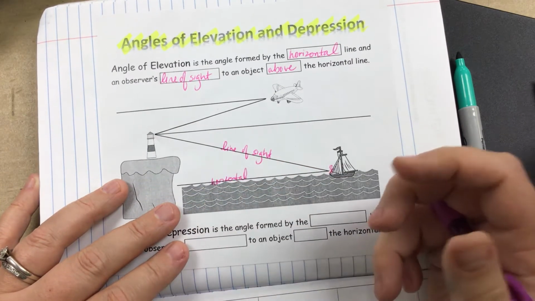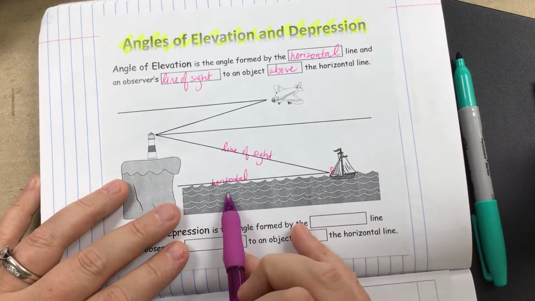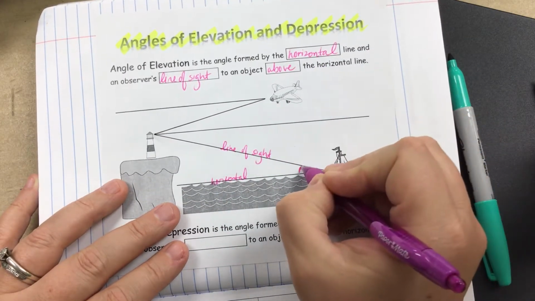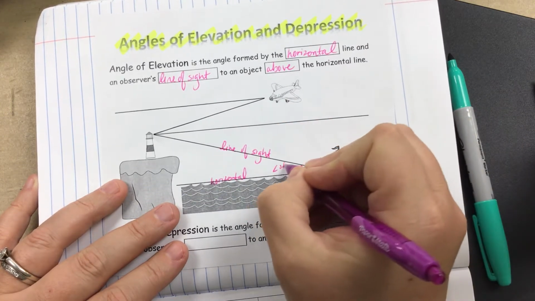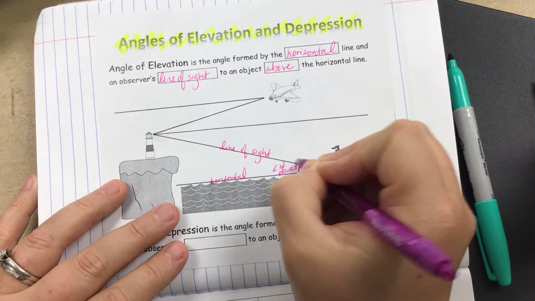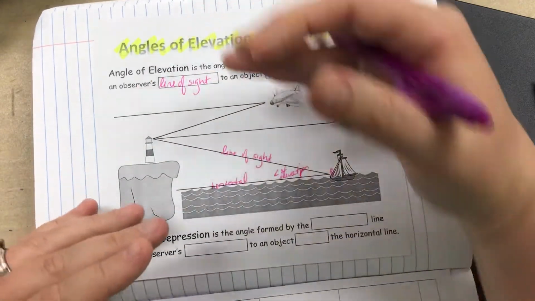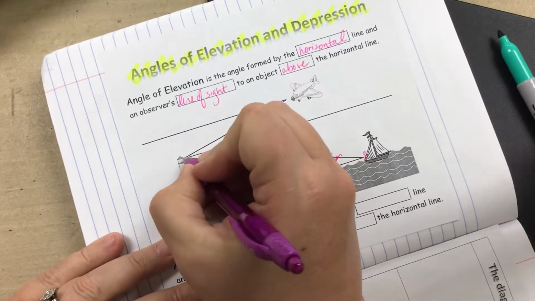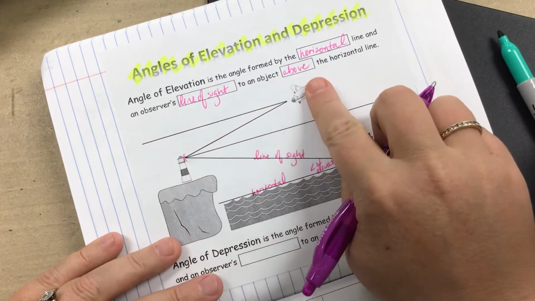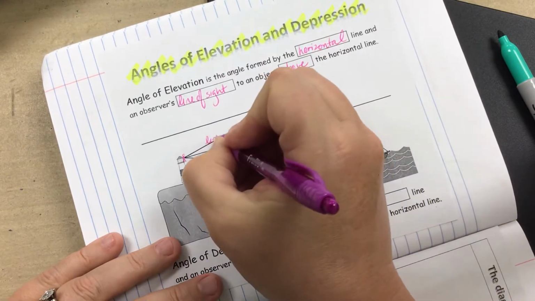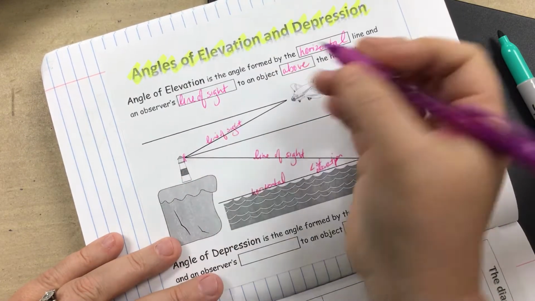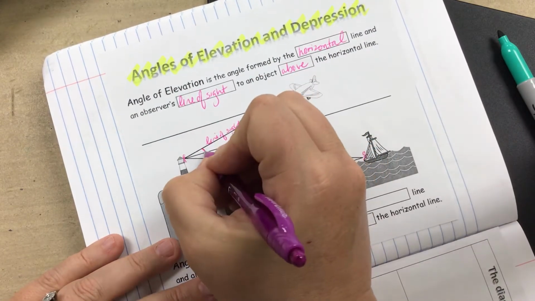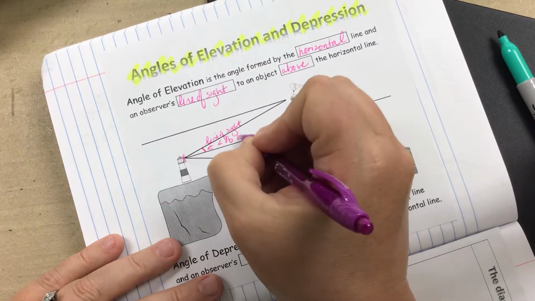So again, an angle of elevation is the angle formed with the horizontal and the observer's line of sight, and it's above the horizontal. So this angle here would be an angle of elevation. I like to think of it as going up, elevating, that's your angle of elevation. In contrast, if you are the lighthouse keeper above here, and you see the plane, this is your line of sight, and this would be your horizontal from this perspective. So this angle here would again be an angle of elevation.